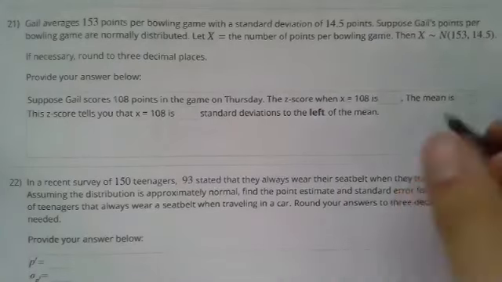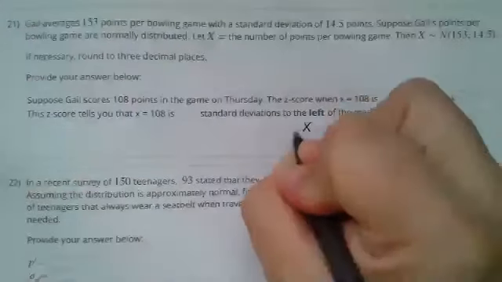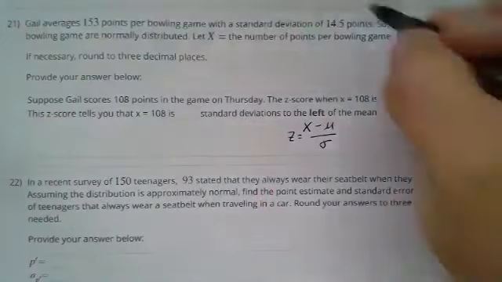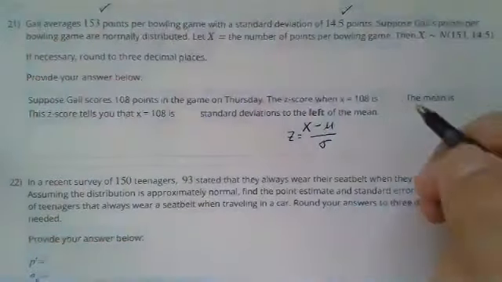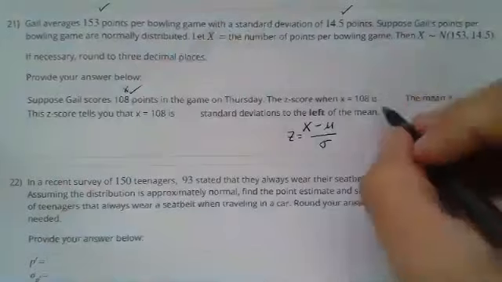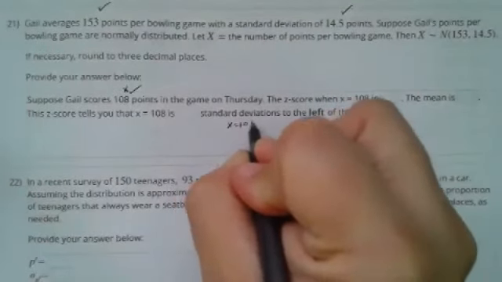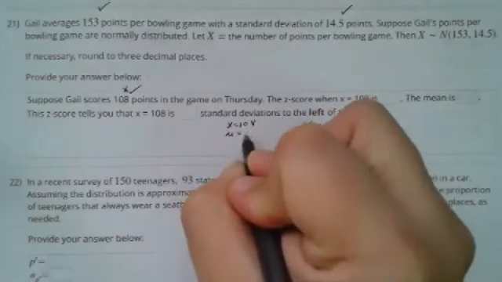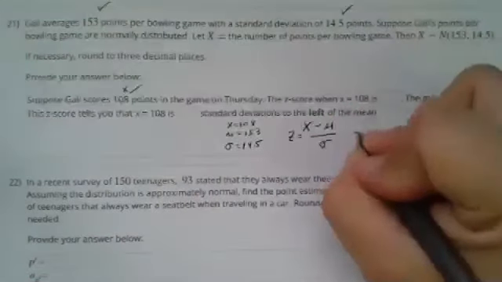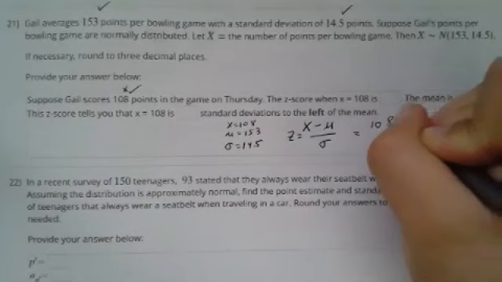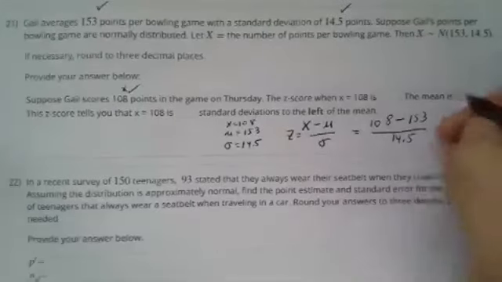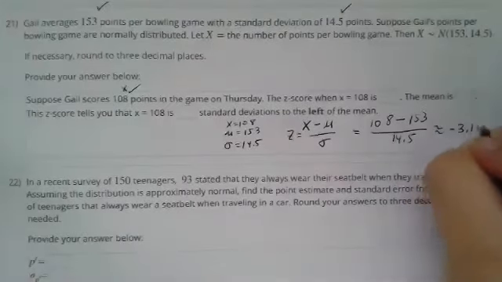Okay, so Z is equal to X minus mu over sigma. So we're given standard deviation, and we're given mu, and then we just need to find Z, and here's our X. So here we have 108. We have mu is 153, and then we have standard deviation 14.5. That's all given to us in the problem. So we're just plugging in stuff. So 108 minus 153 divided by 14.5. And that's going to give you a value of negative 3.103.